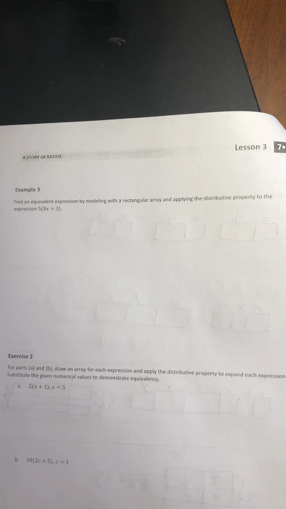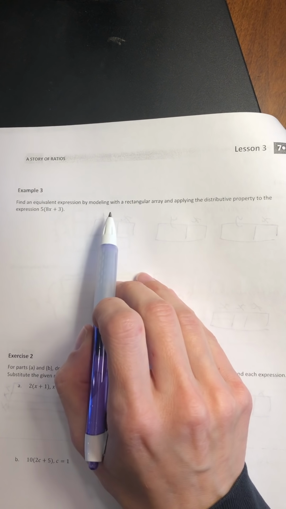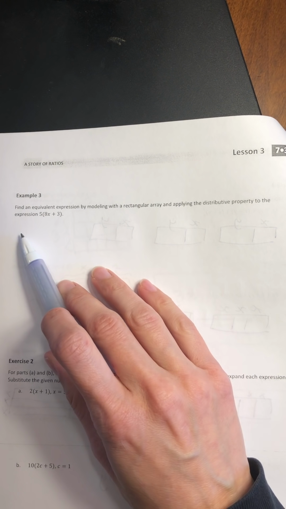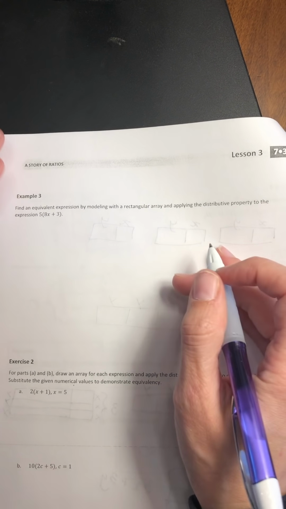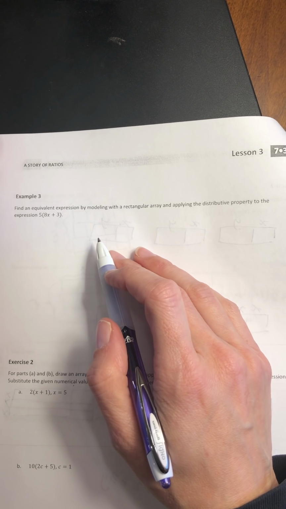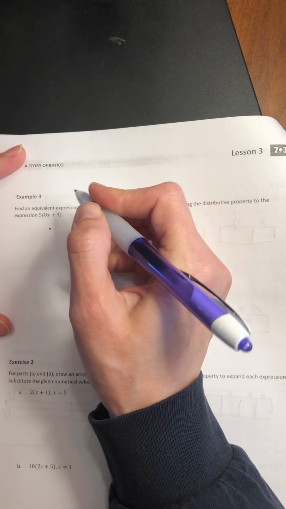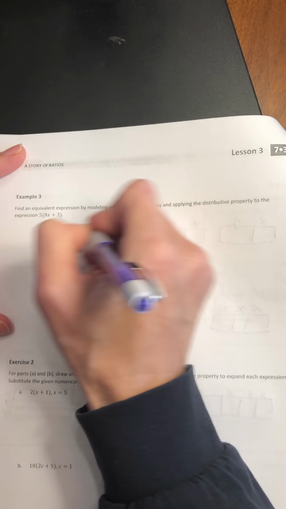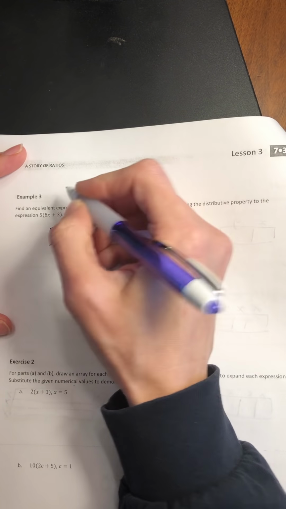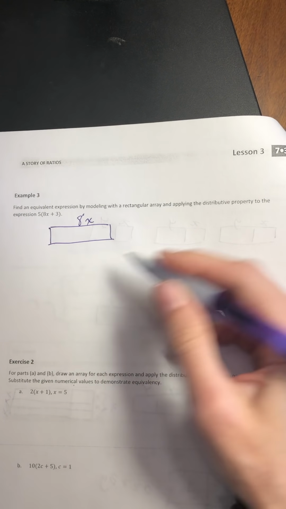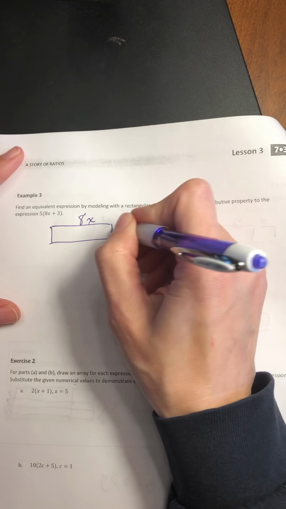Example 3 here. Find an equivalent expression by modeling with a rectangular array and applying the distributive property to the expression. So let's do the rectangular array first. If we have 8x plus 3, there's our 8x's. I could break it up into 8 pieces if necessary. And there's our 3.